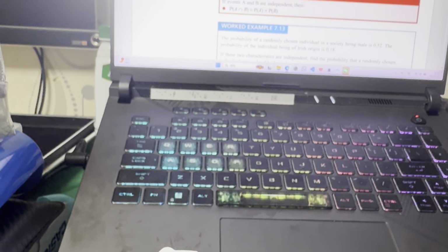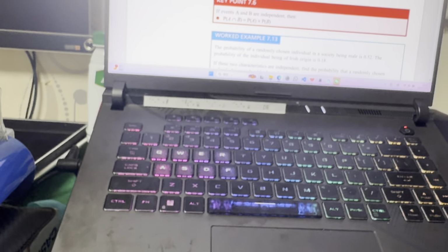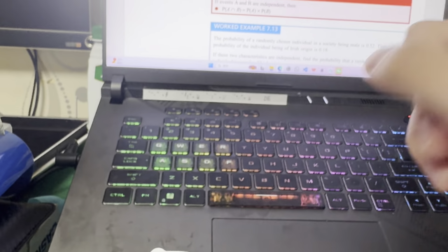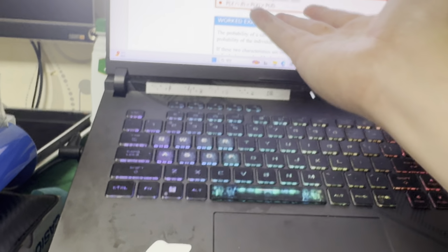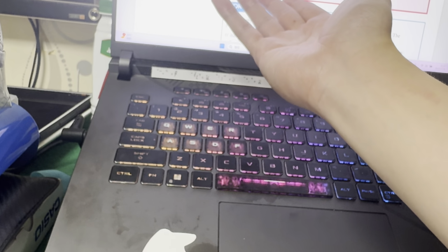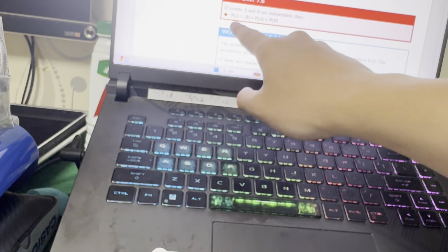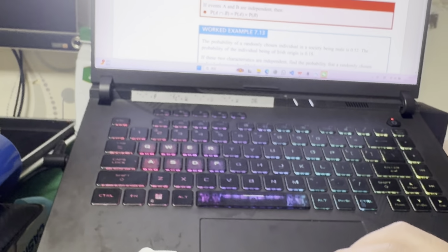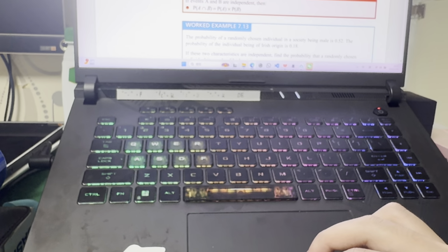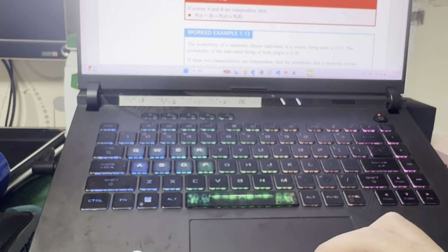So it's fine. If these two events are not related, then we have an easy way to calculate the probability of the intersection of events.